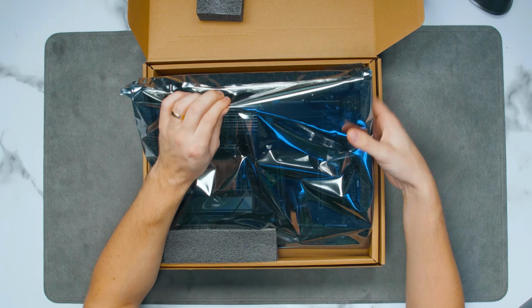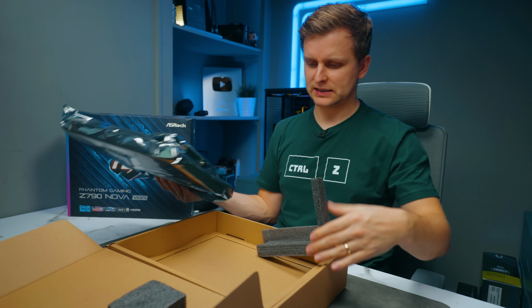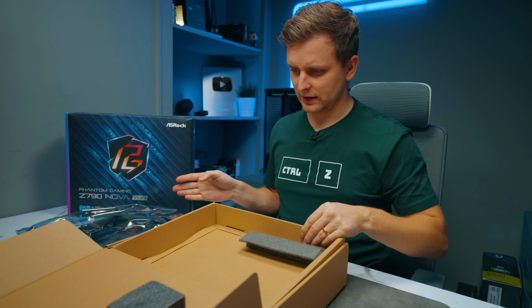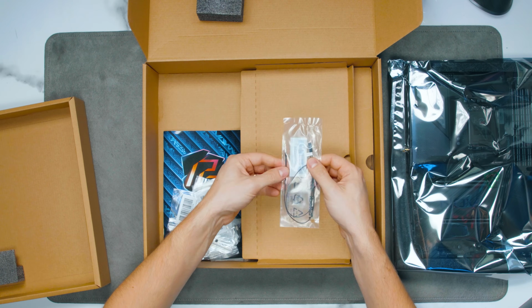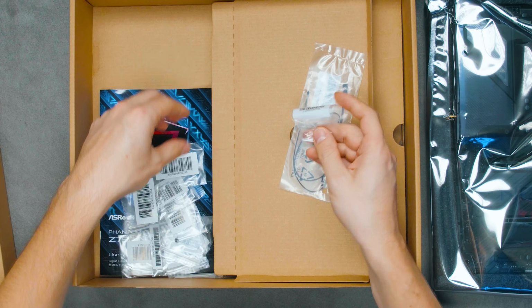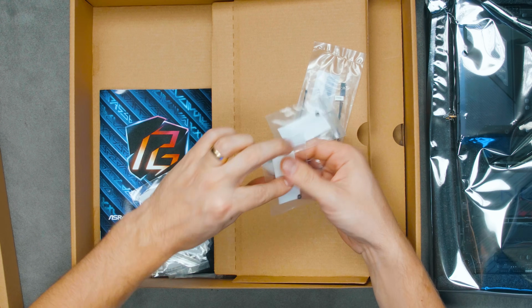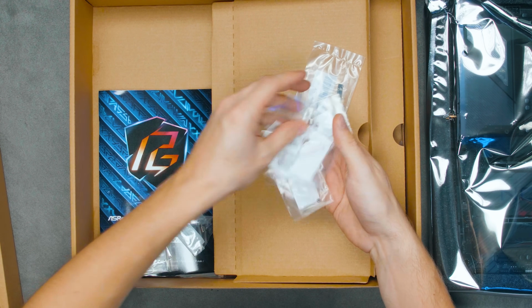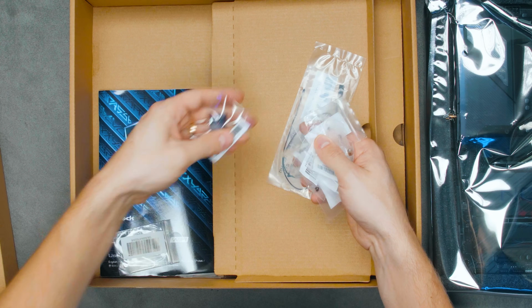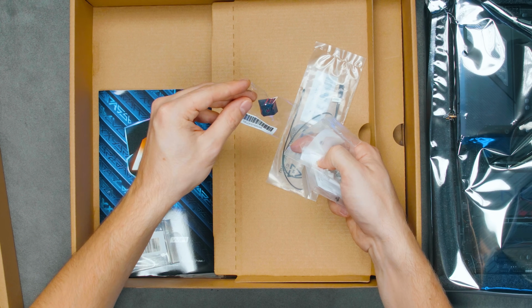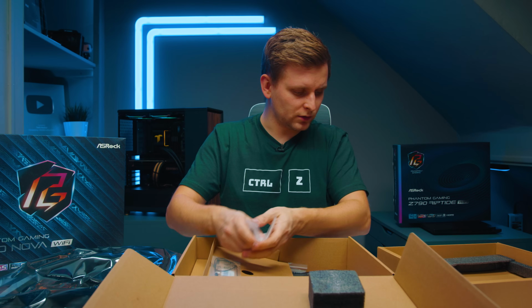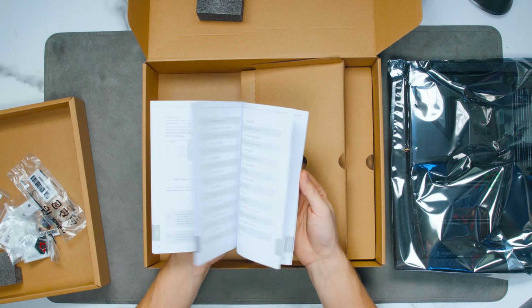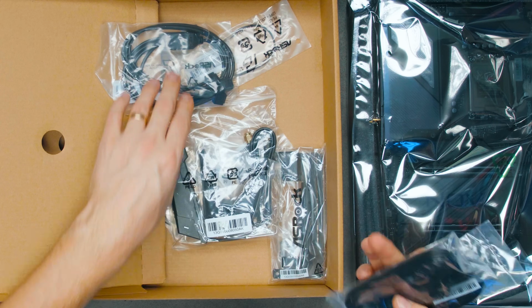Okay, as always, ASRock again has packed their motherboard really, really well. So inside we have a temperature probe. We have some standoffs for the M.2 screws, M.2 screws, and some more standoffs. You got a keycap, Phantom Gaming, some more screws, a sticker, a manual, which is very, very helpful. 2 SATA cables.